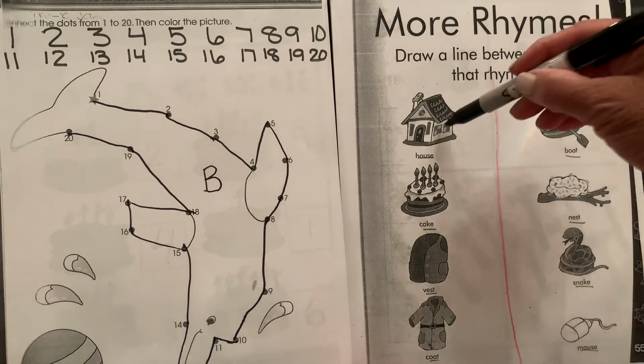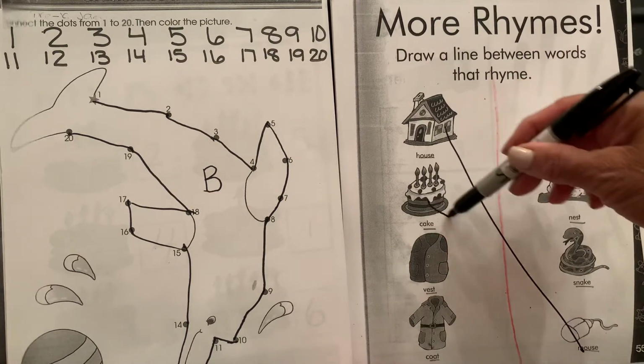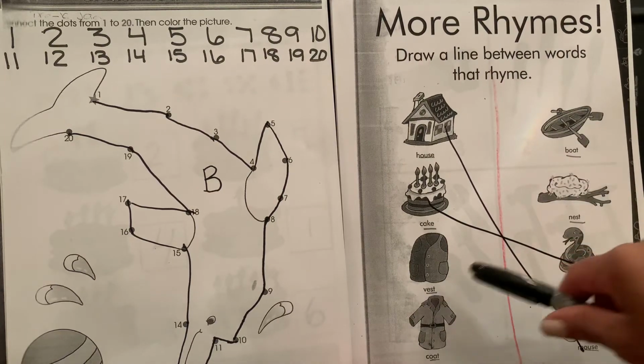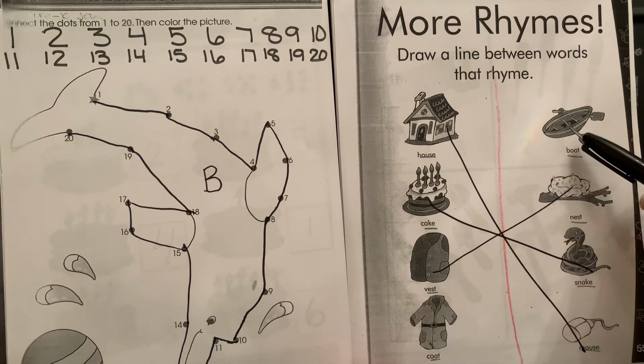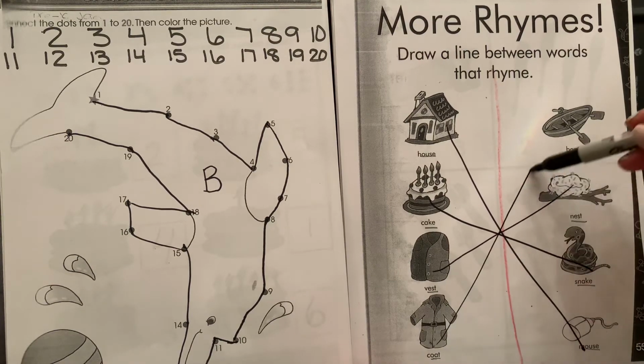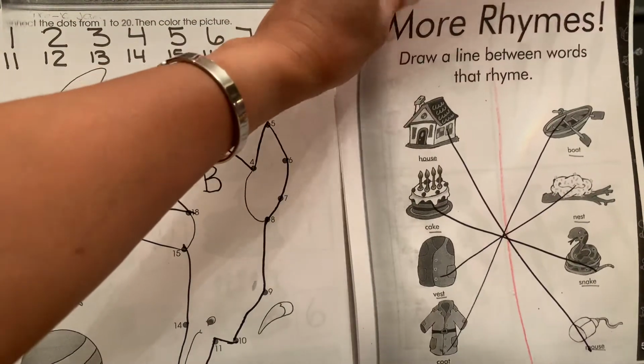House, mouse, draw a line. Cake, snake, draw a line. Vest, nest, draw a line. Coat, boat, that rhymes, draw a line. Looks like we made a star design. How nice.